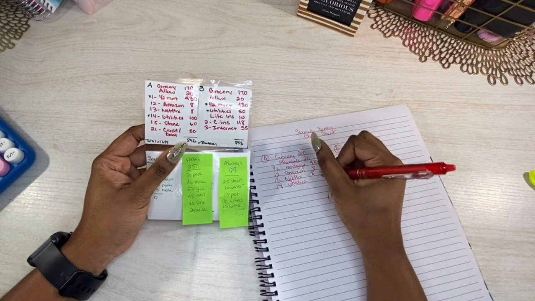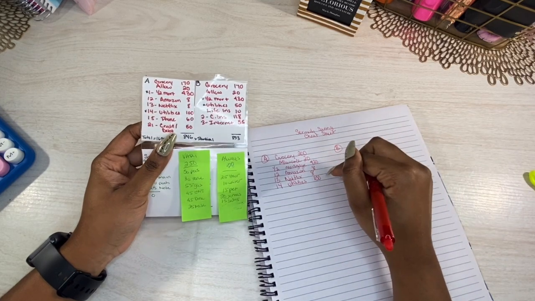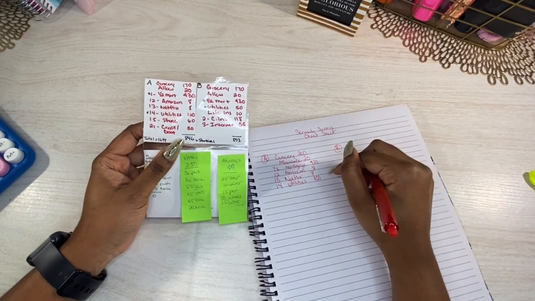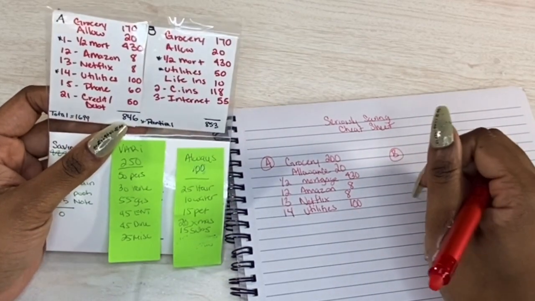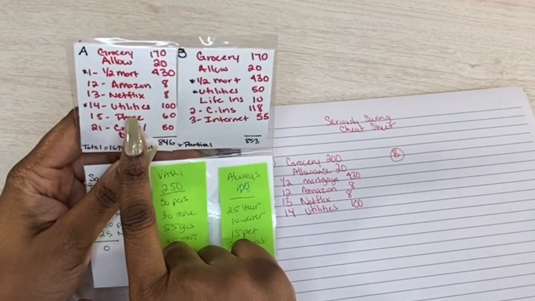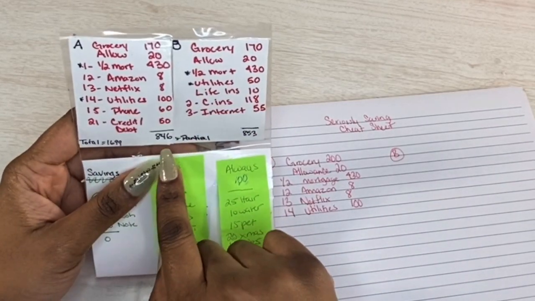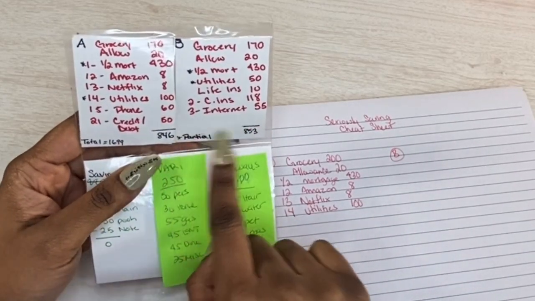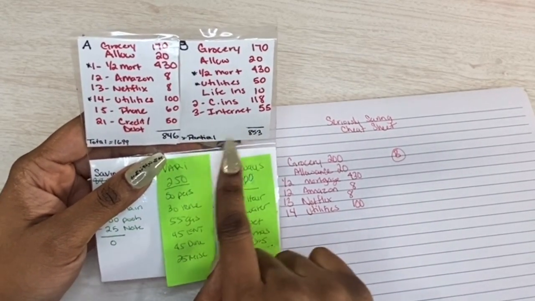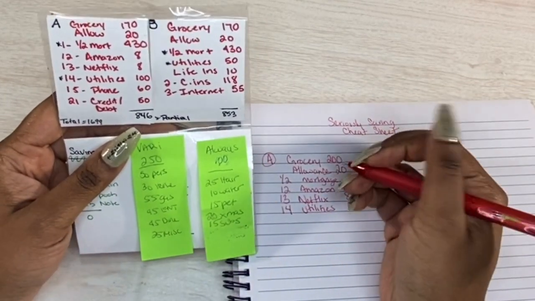So utilities, it's not $100. It's usually around $150. What I did before was I put $100 here in this paycheck and $50 here. The reason for that is to even out the bills for each paycheck. It just makes it a little bit easier to be able to afford other things that I need throughout the week.